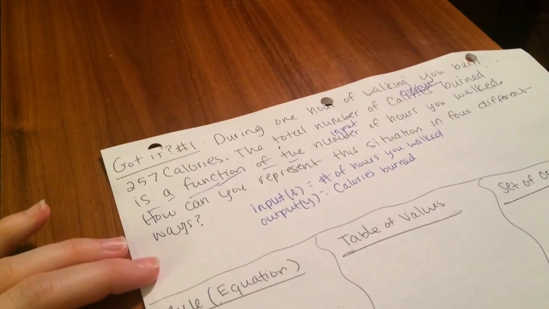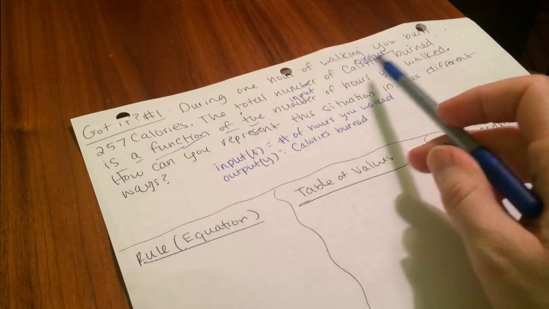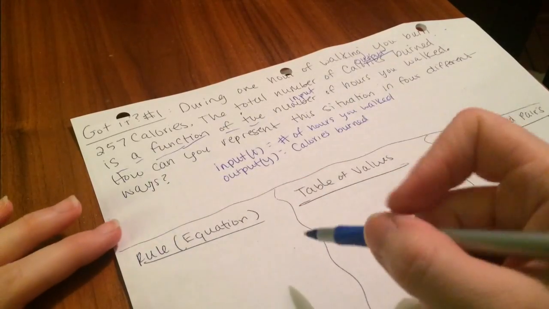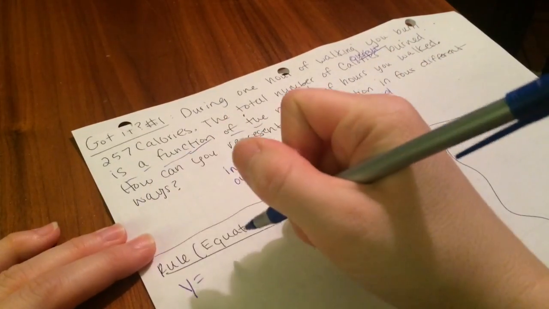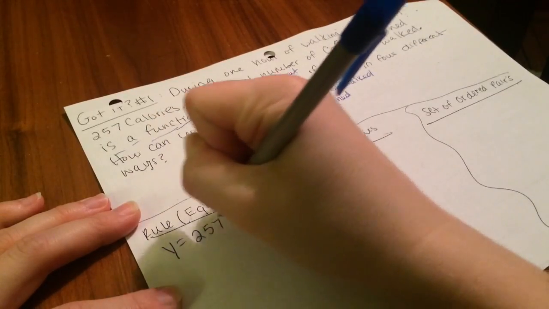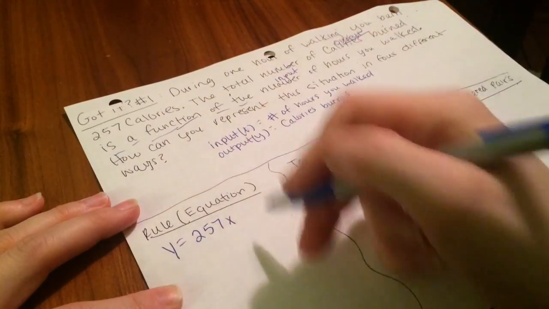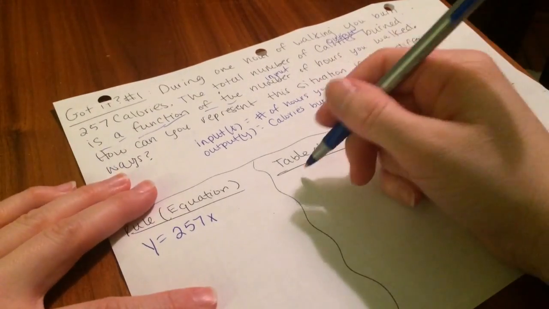Now that we labeled those, we can get our equation, or our rule. It says, during 1 hour of walking, you burn 257 calories. So your calories burned, y, equals 257 that you're multiplying by every hour, which is x. So y equals 257x. Okay, so we got our equation.